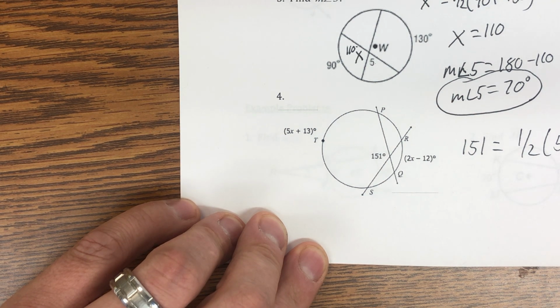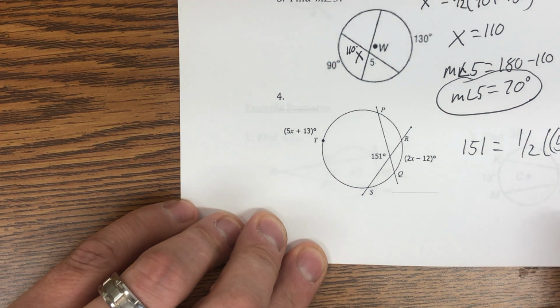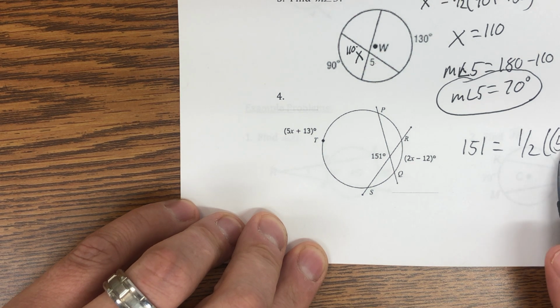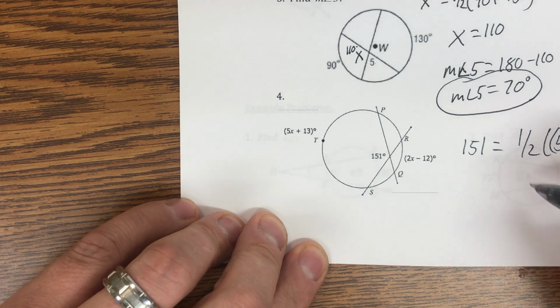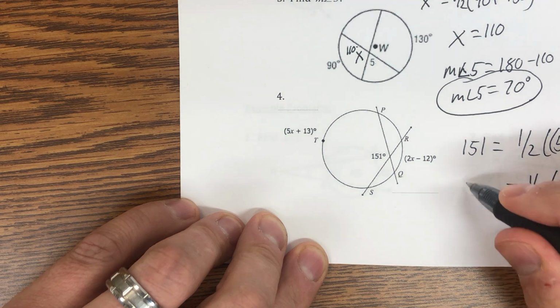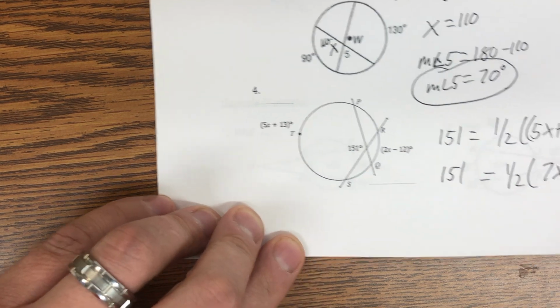Technically, I should really put those inside parentheses when I add them. They're two separate parts. It gets a little trickier when we have to subtract. So, combine like terms. 5x plus 2x is 7x, so I have 1/2 times 7x plus 1 equals 151.